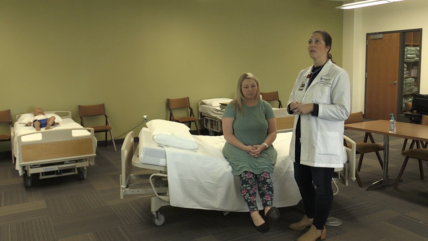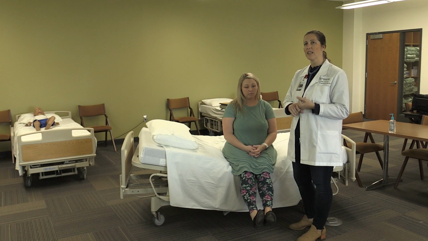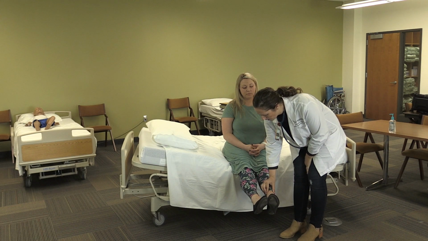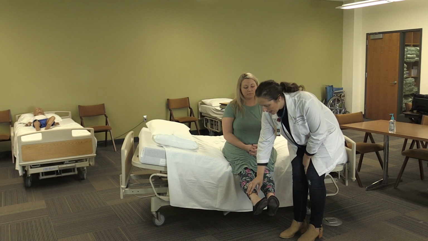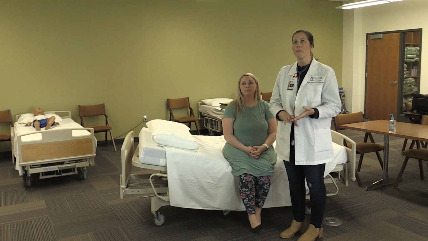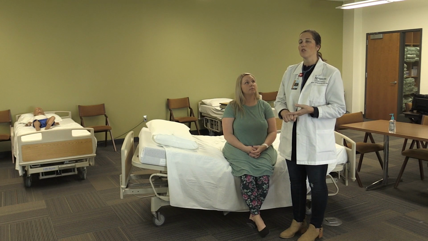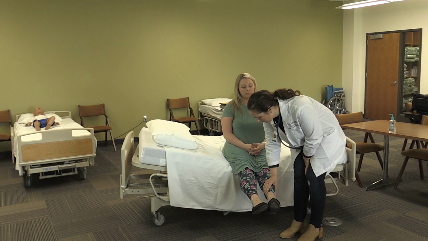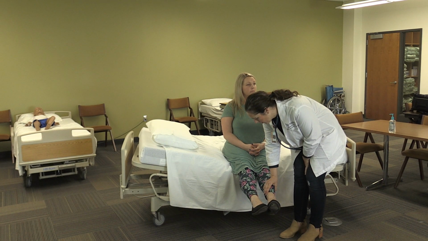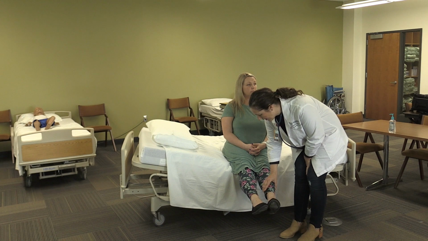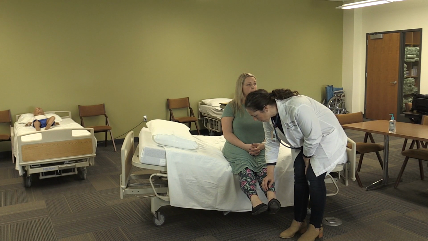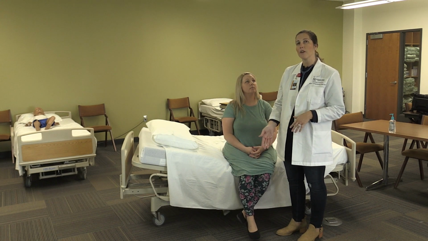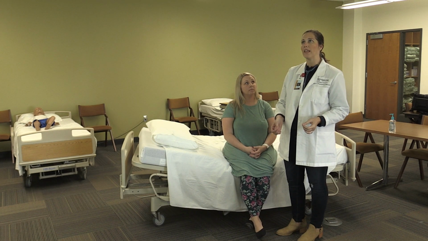The next thing I'm going to do is assess the temperature of her skin. I can assess for skin turgor in her lower extremities. And I also want to make sure I assess the patient for edema. So when I assess for edema, I'm going to press and hold and assess for any pitting or markings. And then I would proceed to assess for that in each lower extremity and in each of her feet.